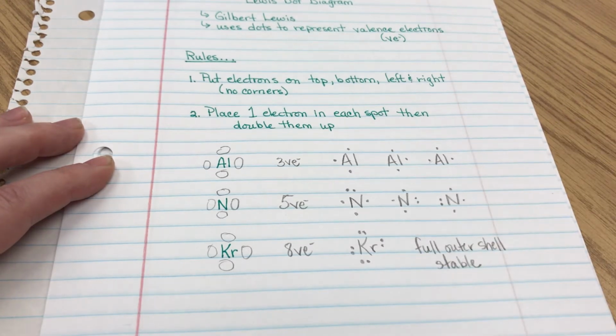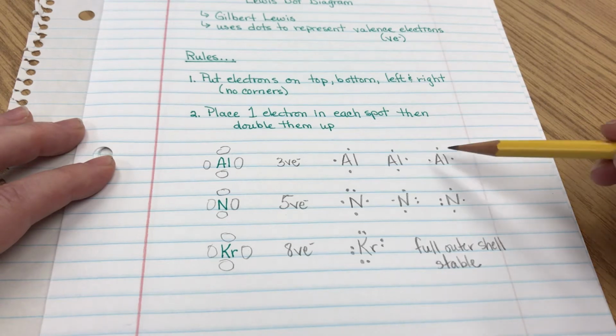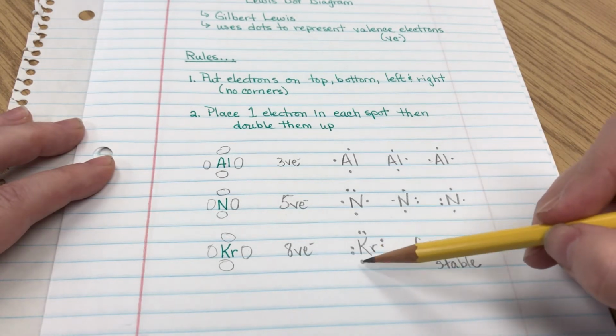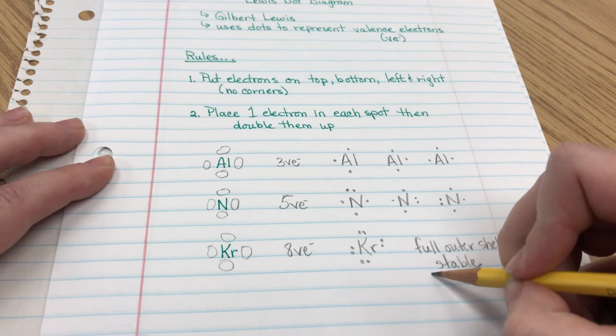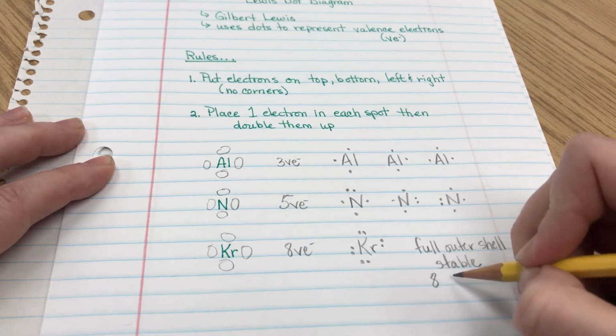And as we see, this is the main way all of our atoms would like to be, having the complete 8 electrons. This is known as our octet rule.